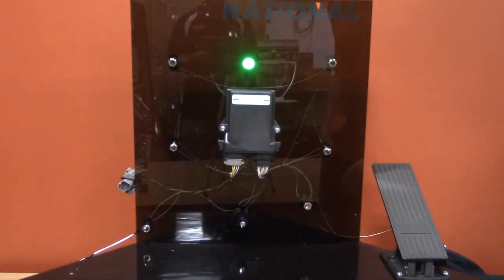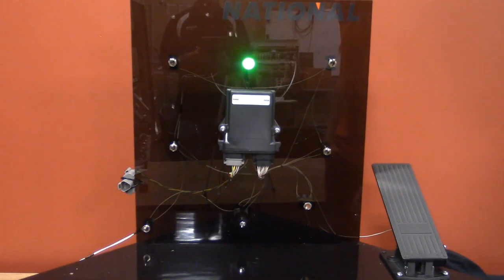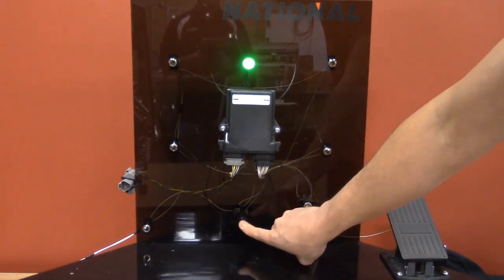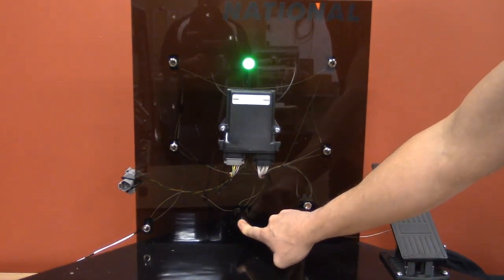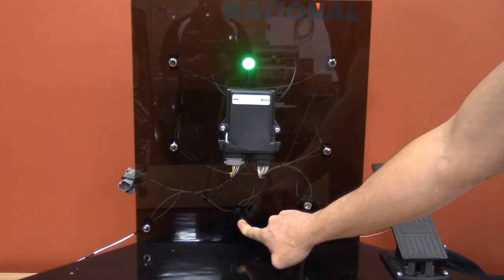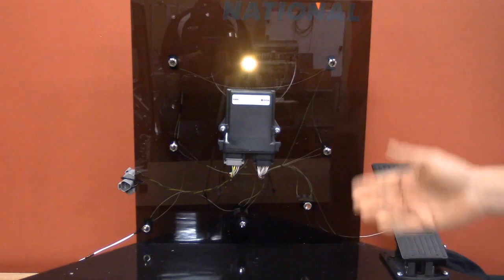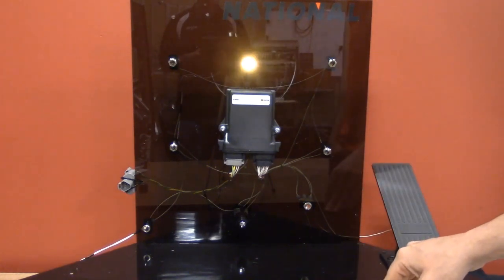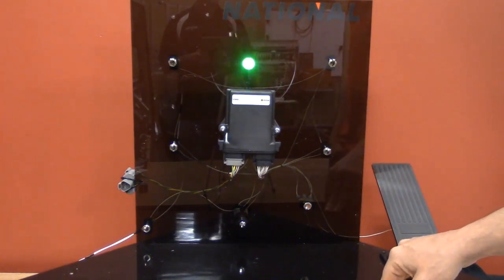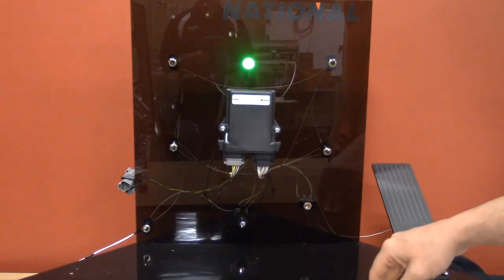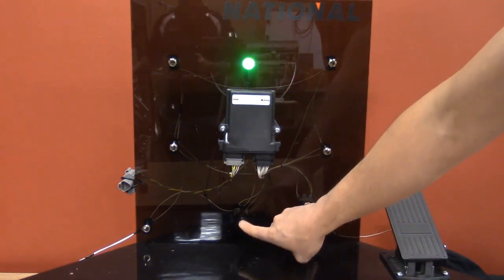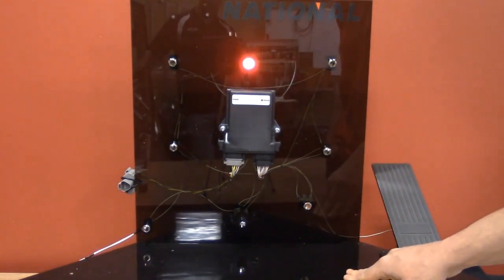To select engine type, the first thing we need to do is enter programming mode. To do this, we press and hold the programming button for 5 seconds until we hear a double chirp. Once in programming mode, the light is going to flash yellow, and then we'll either enter a flashing green or flashing red menu. To toggle between flashing red and flashing green, we simply press the programming button one time.